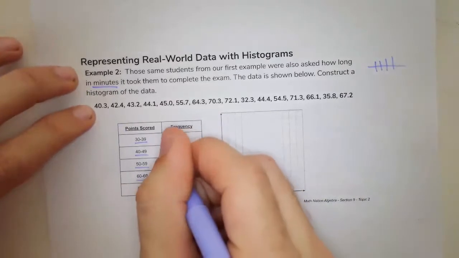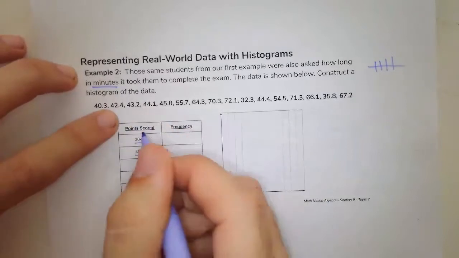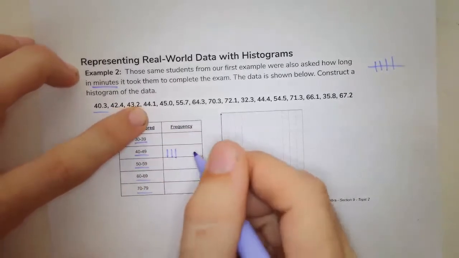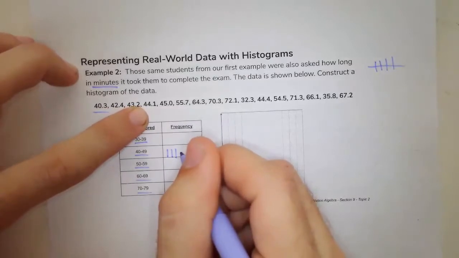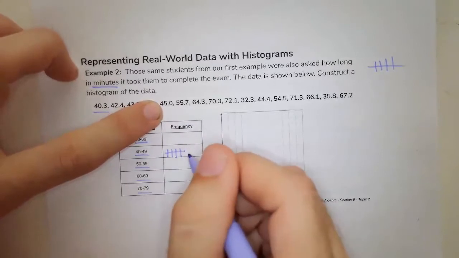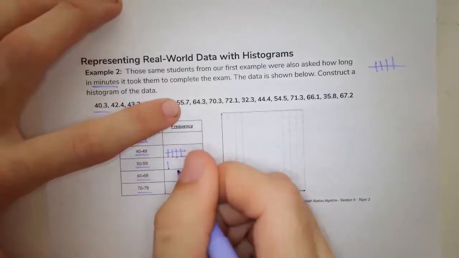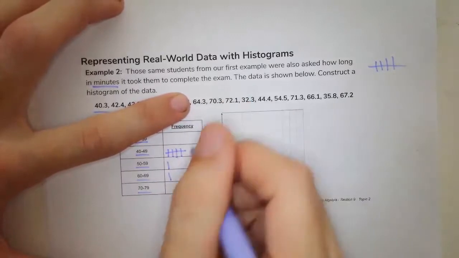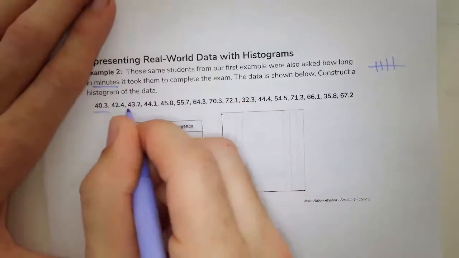40.3, that's going to go here. 42 is also going to go here. 43 also here. 44 also there. 45 there. 55 is going to go here. 64 goes here. 70.3 is going to go here.